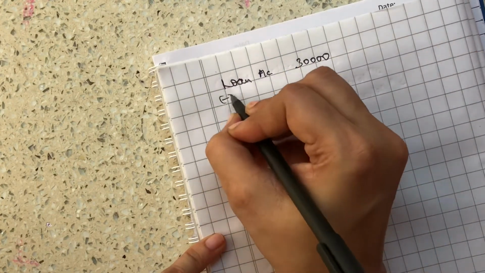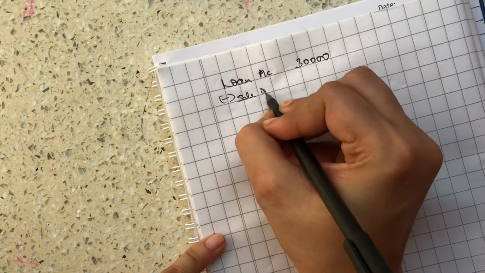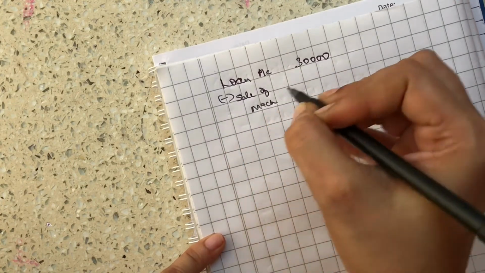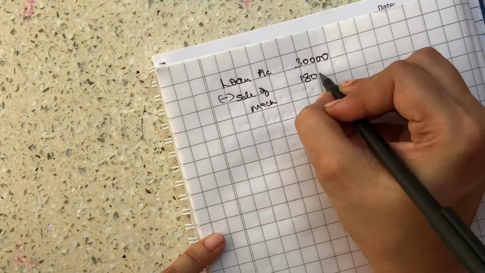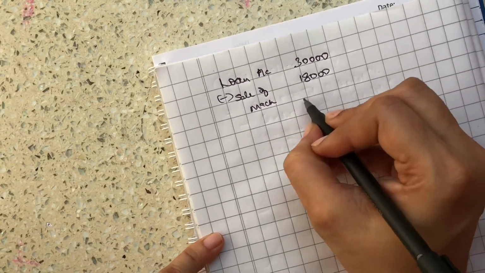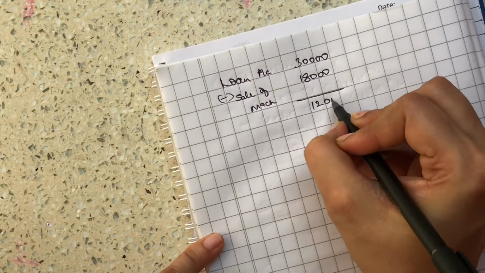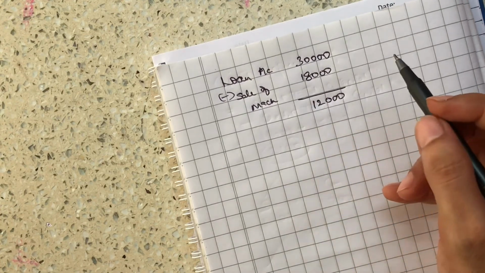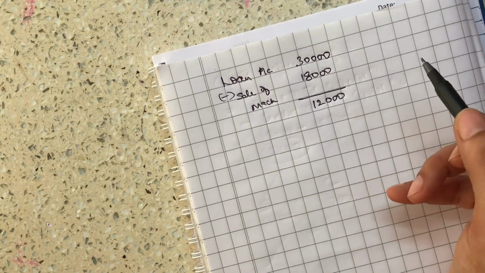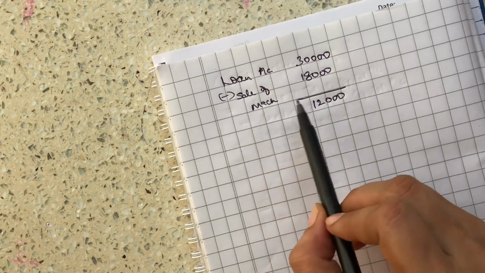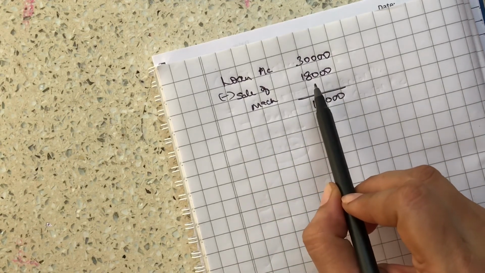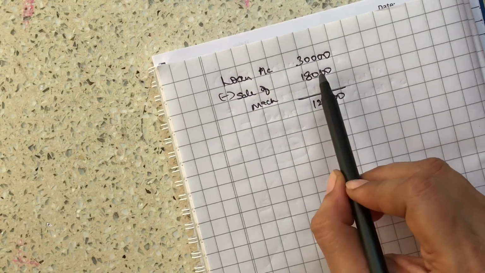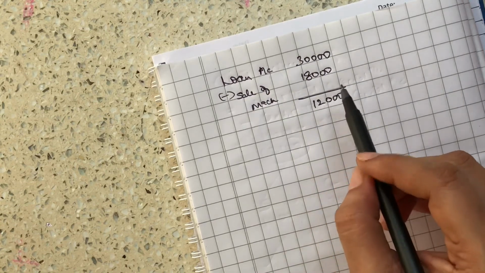And when we are selling off machinery, how much are you getting? You are getting 18,000. So what is the deficit of loan? 12,000. This is clear? Because in the balance sheet liability side they are saying loan is secured by machinery. So you have to sell machinery and this 18,000 has to be paid for loan only. You cannot use it for any other purpose.